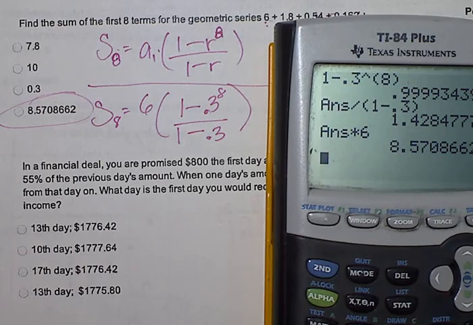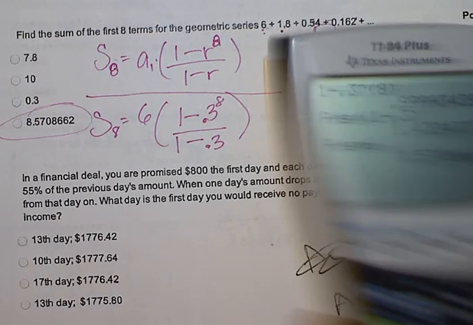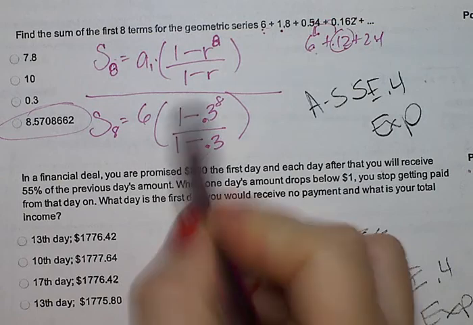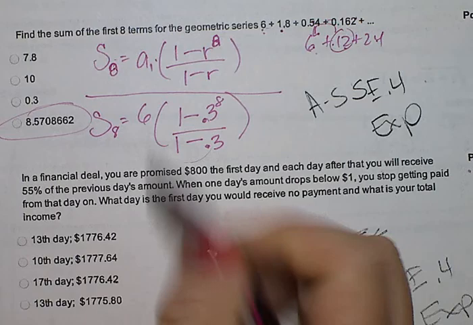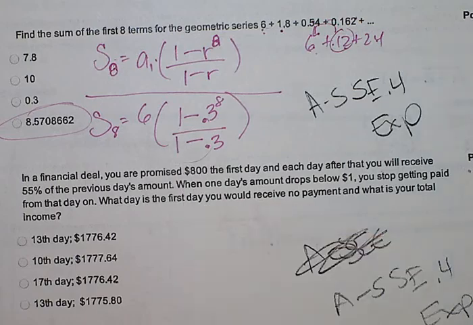Okay, you ready? I'm going to time you. The only thing I want you to do is see, can you plug this in on your own and get that same number? Because that will be essential for us to do this next problem. You have 10 seconds just on your own. Practice with the calculator. Go.